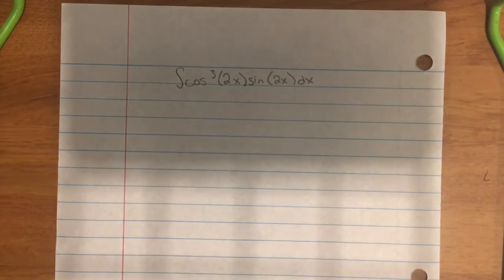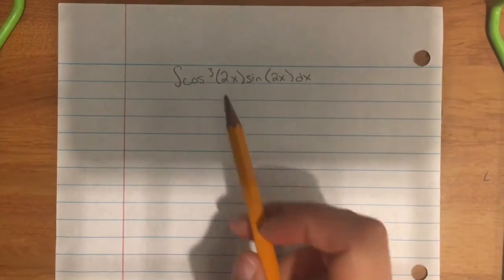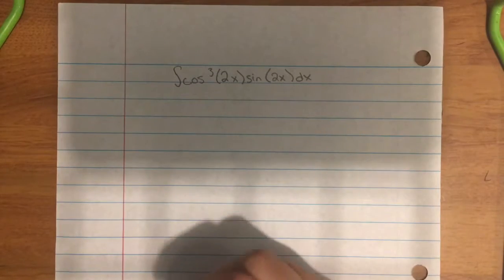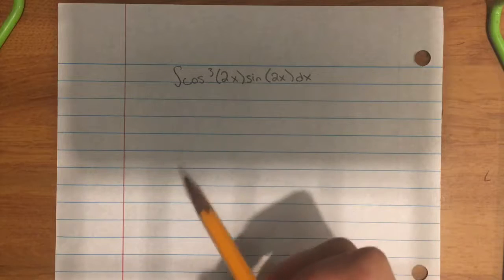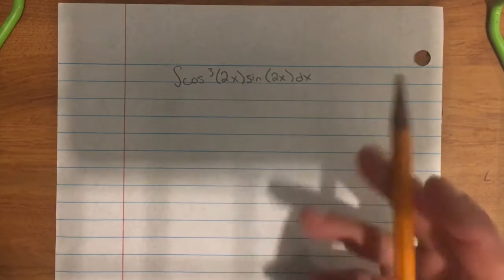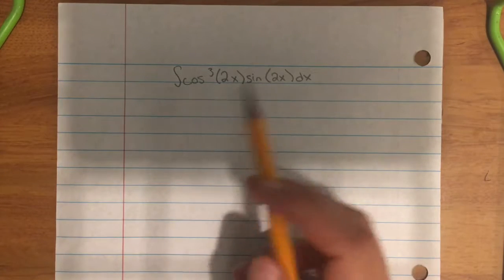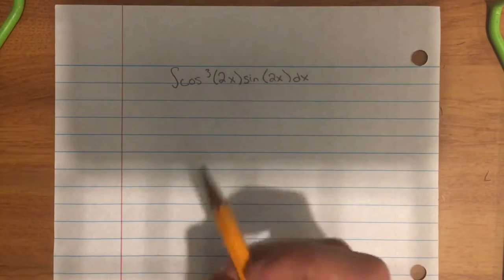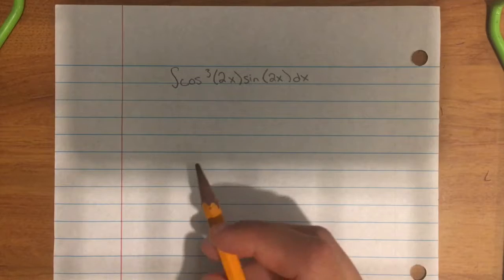Alright, so let's try another problem, another example. This time we're going to be using trig in our integral, and it's basically the same thing as what we were doing before. So to find u, it looks a little complicated because we have a lot of variables in parentheses, but it's not too bad.